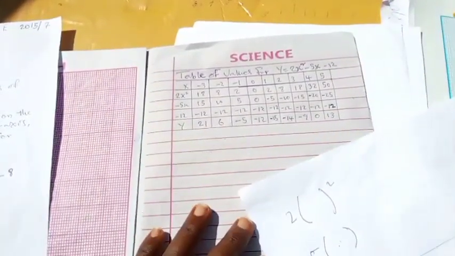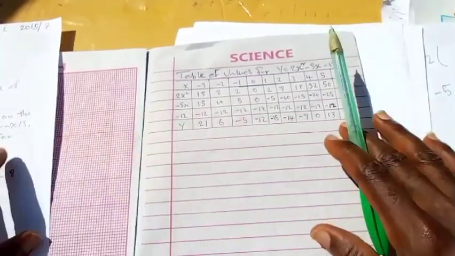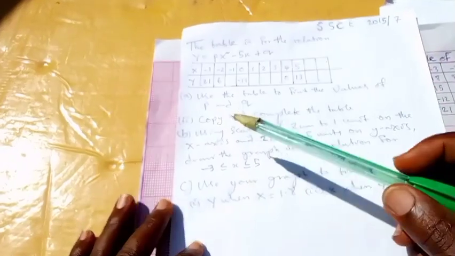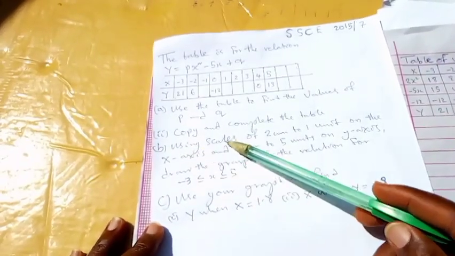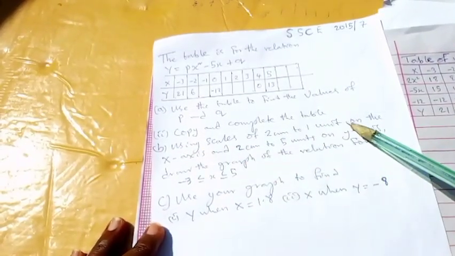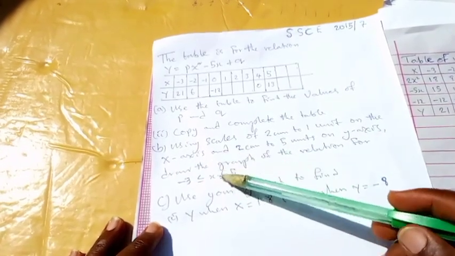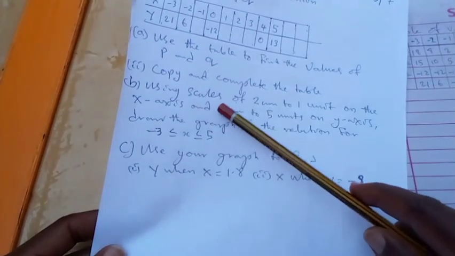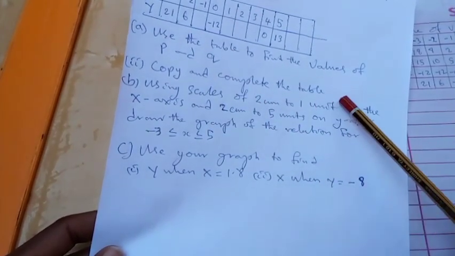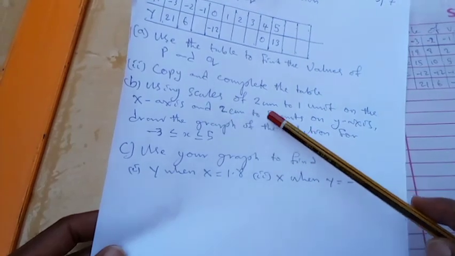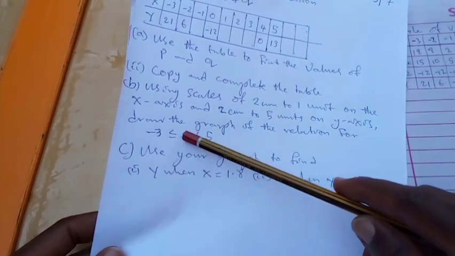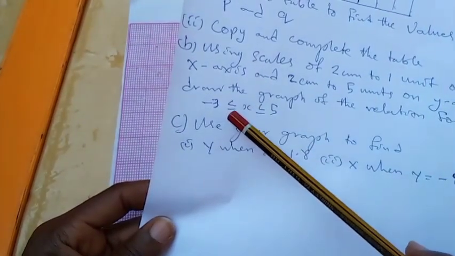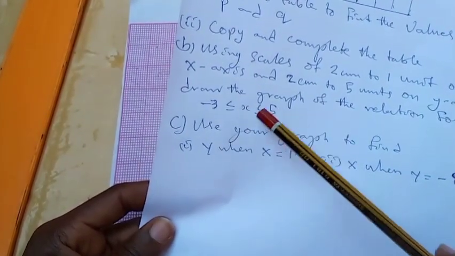Now that this table is set, the next thing we'll do is we come to this graph and do what they ask us to do. What they ask us to do here is they say use a scale of 2 cm for 1 unit on x-axis, and 2 cm to 5 units on y-axis. Then this is the interval. But if you watch closely, you realize that the positive part is bigger than the negative part.